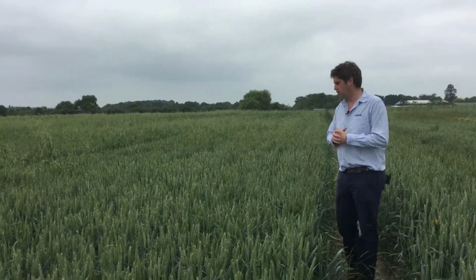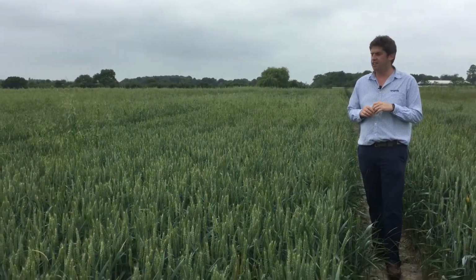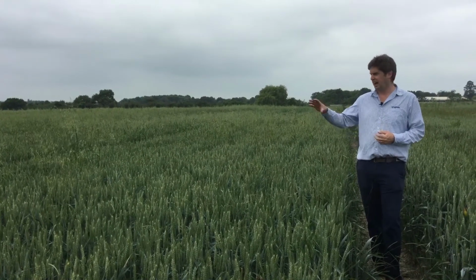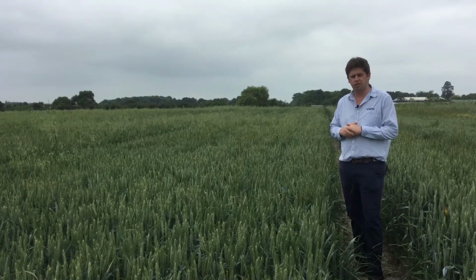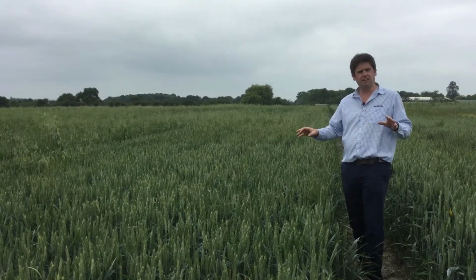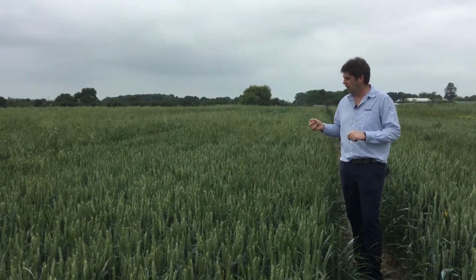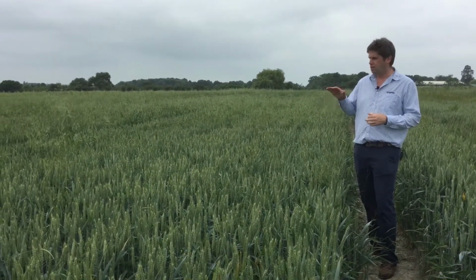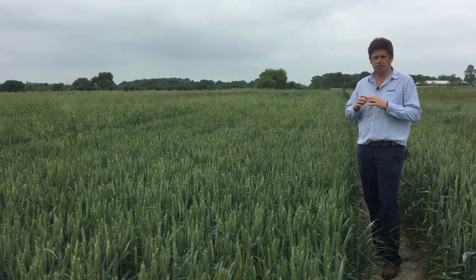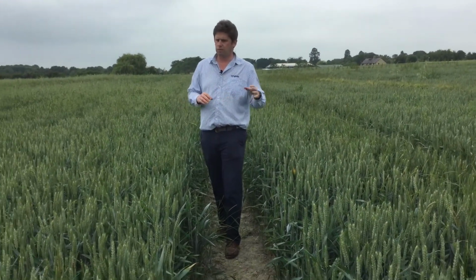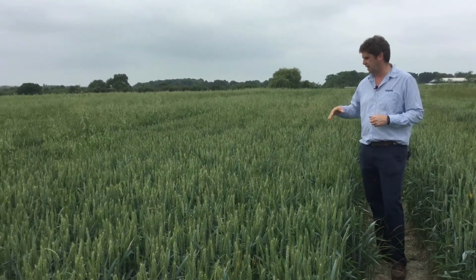Now this plot here on my right hand side, this is the TJet TTI nozzle, which is also a 90% drift reduction nozzle, and this has been our recommendation for the last couple of years, and actually in comparison to the 3D and 3D90, not awful control, probably not quite as good, but still something that I think most growers would be happy with under the pressure we're under. And you can see here the untreated plot with the black grass in there, we've still got a decent level of control.